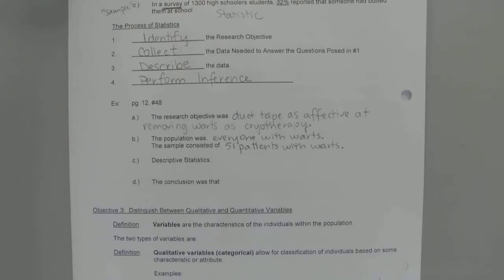Sometimes I find it easier to come up with the sample, and so I work backwards. So I know if the sample is 51 patients with warts, you just ask yourself, well, where did they come from? They came from a group of everyone that had warts, right? We randomly pick people. And so kind of sometimes working backwards helps you. All right, so this is where I might have to refer back to the page because our memory, you guys might actually have it memorized.